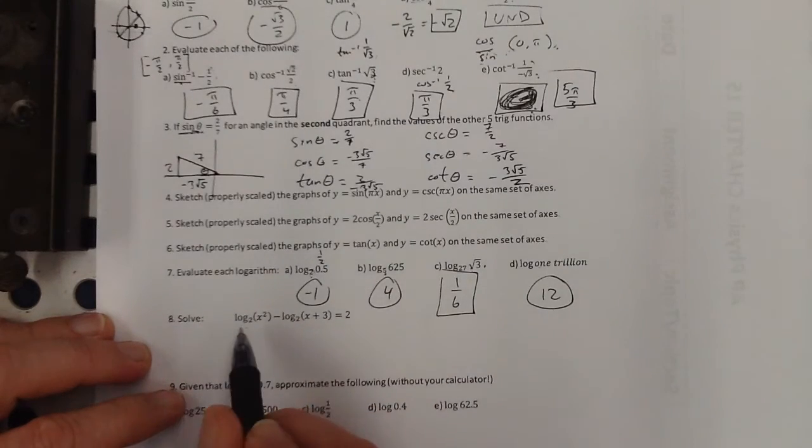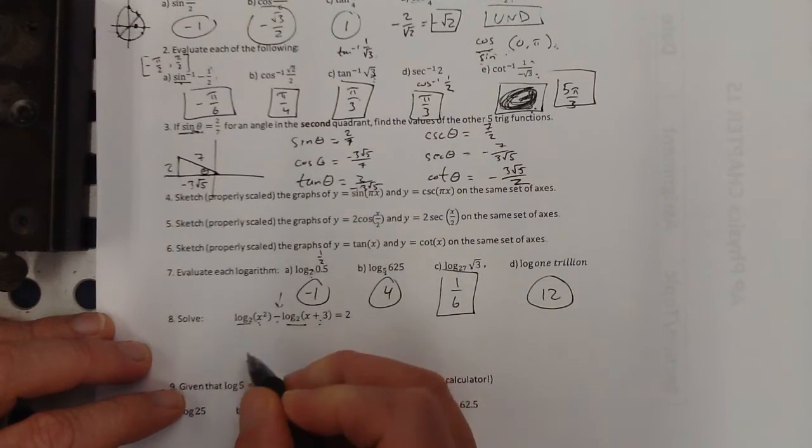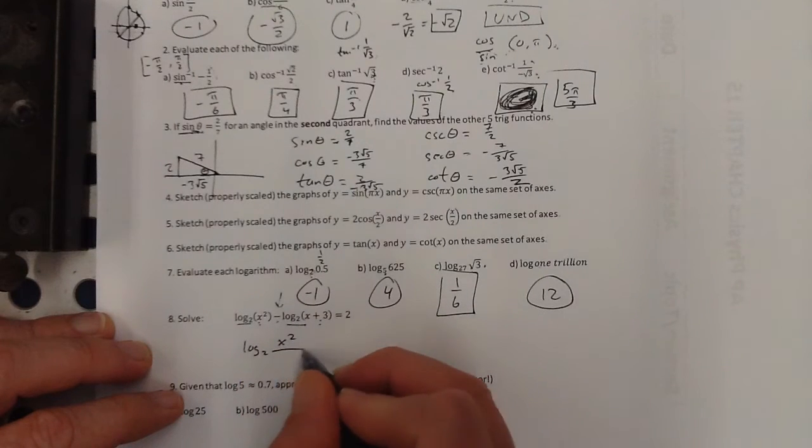Logarithm rules say that if I've got the same base here, I can combine subtraction as division. So that's the same as this.